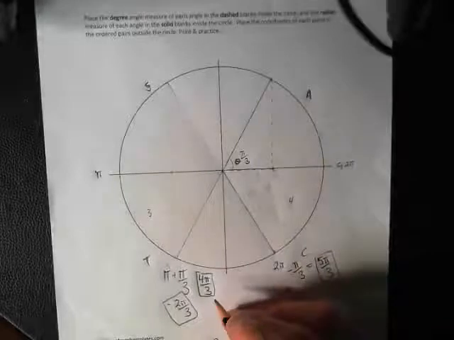When we write our solutions, we write them in order from smallest to largest. So our solutions are negative 2 pi on 3, then negative pi on 3, then 4 pi on 3, and then 5 pi on 3.